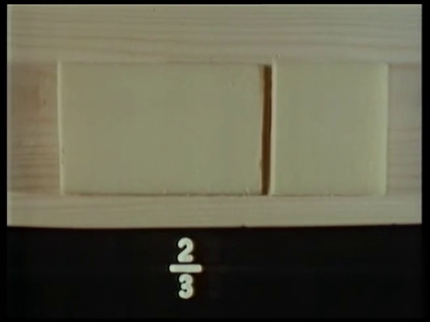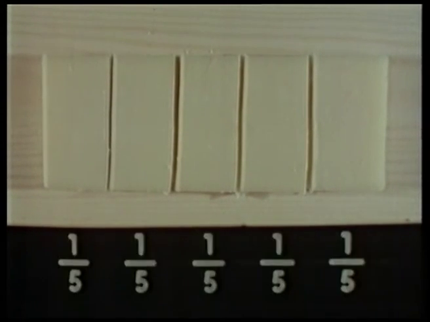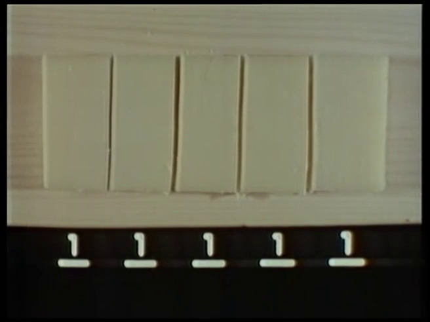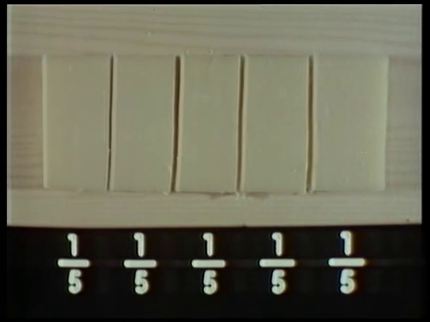2/3. Now, if we divided the butter into 5 equal parts, we'd get 5/5 of 1 pound. We write a fifth this way, 1 upon 5, 1/5. Well, not much difficulty in that, is there? There's only one snag. Not everyone writes fractions that way.